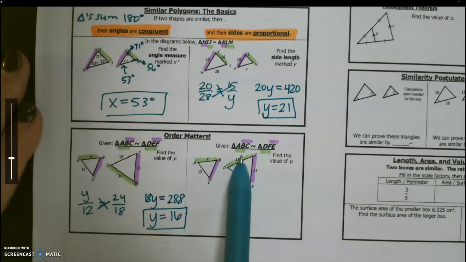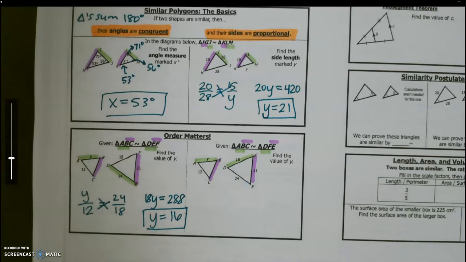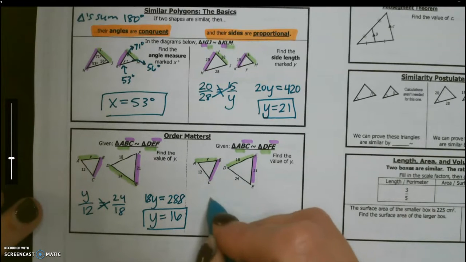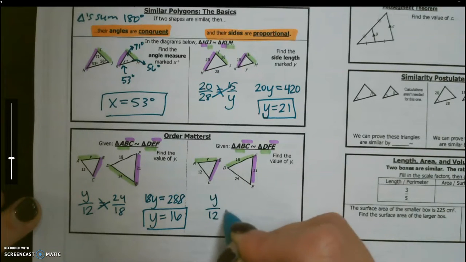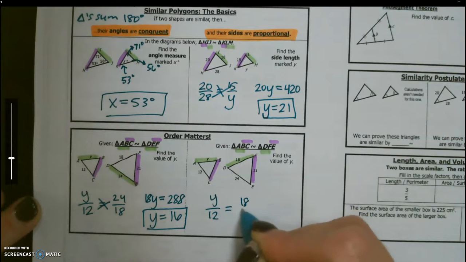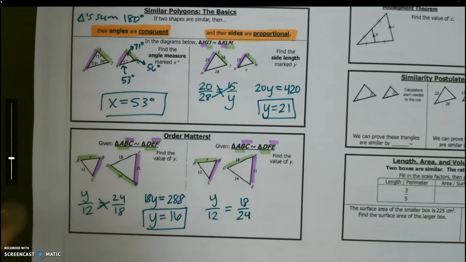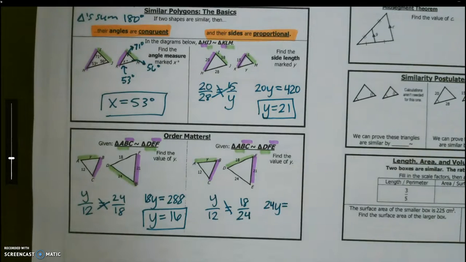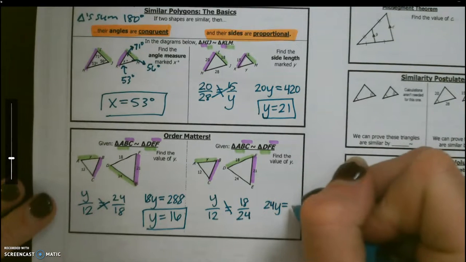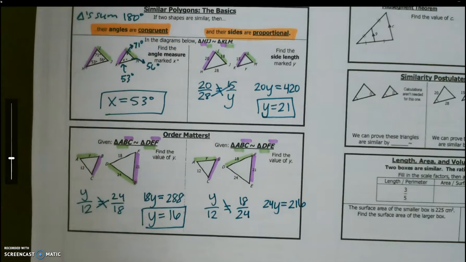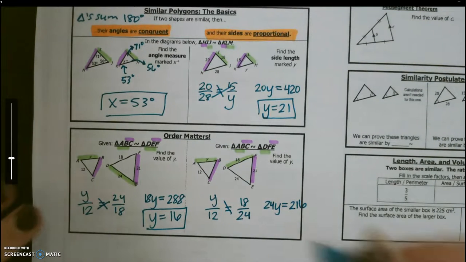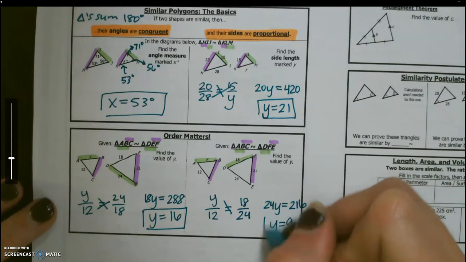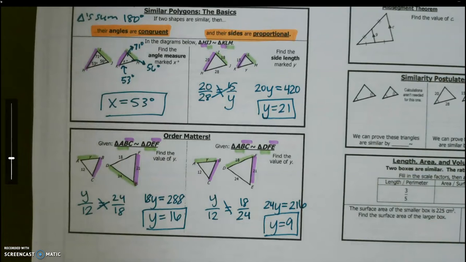All right, on the next scenario, I still am working with green and black with the way that I've labeled it, but just be careful because your green and black are different on the other side. So if I do green over black, then I need to do green over black on this side. So in this case, 24y is equal to 216. Divide by 24. And it looks like y is equal to 9.